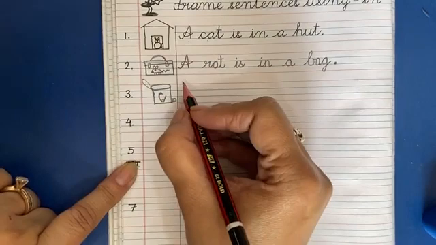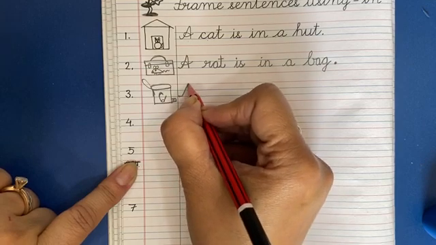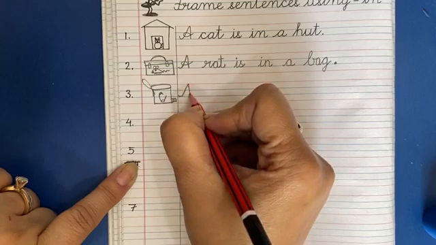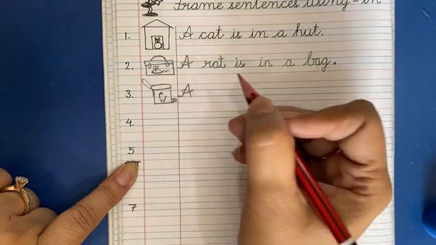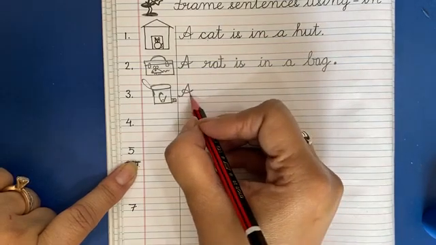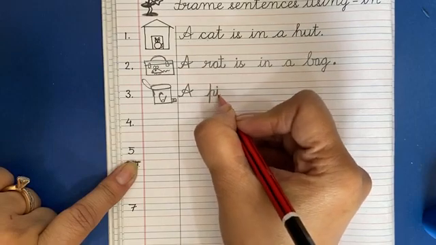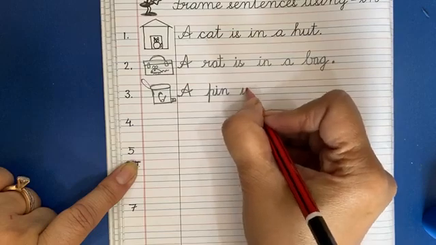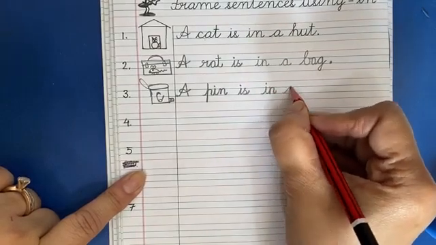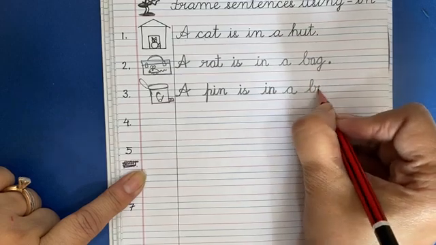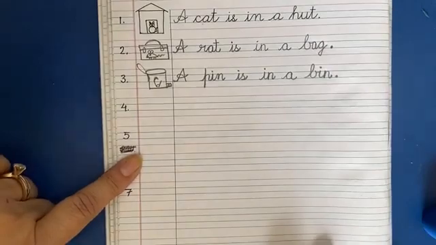Now let's frame the sentence. Capital cursive A, start from the third line, a small curve, take a slant line up, touch the top red line, bring it back just like the normal A to the third line. Again, take it up the same line, form a loop around the first slanting line and out. That is capital cursive A. A pin. Now smaller picture's name first. A pin is, try to write below that, in a bin. A pin is in a bin and a full stop. Be sure to start with the capital and end with the full stop.